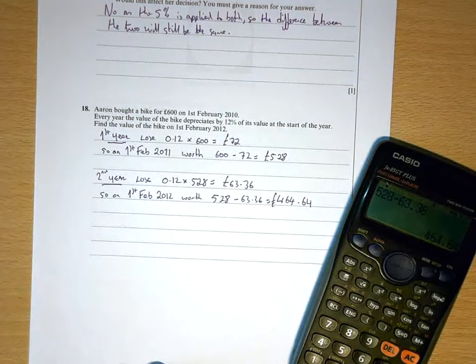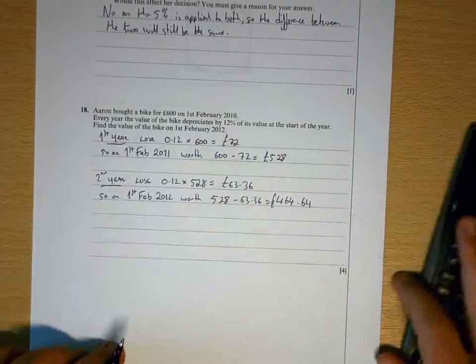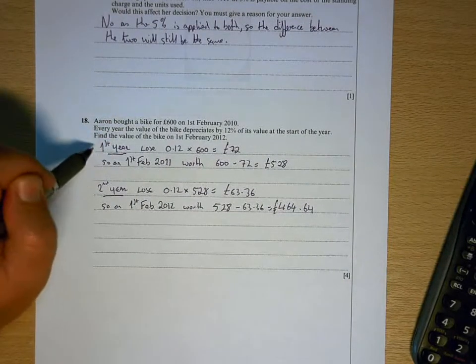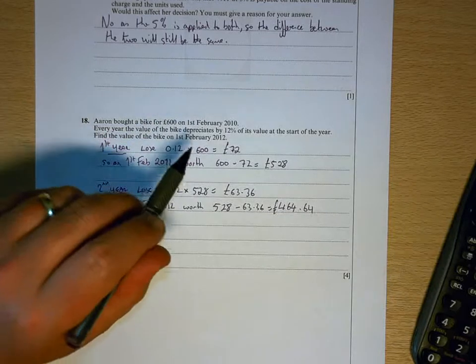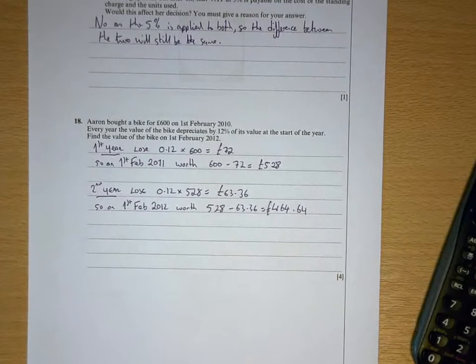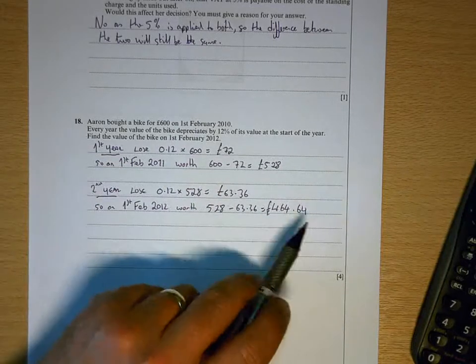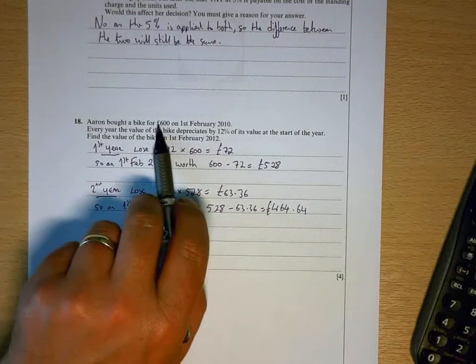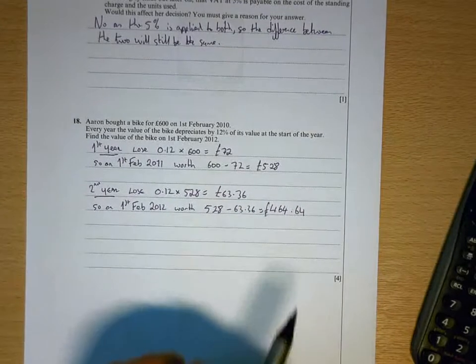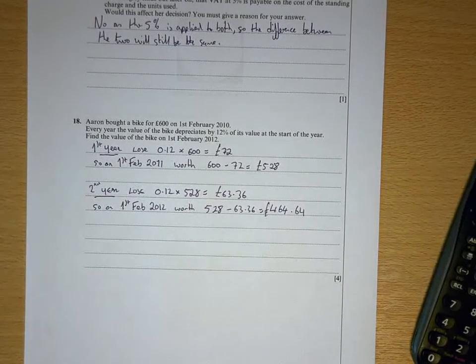And what you need to do with these questions in particular is read the question carefully, because in this particular instance it's saying find the value of the bike on the 1st of February 2012. So the bike is worth £464.64. Sometimes that question could have asked how much money has the bike lost in the 2 years, in which case you would need to take what it's worth at the end of it away from 600 to find out how much it's lost. So it's really important you read these questions carefully and get your head around what it's asking you for before moving on.